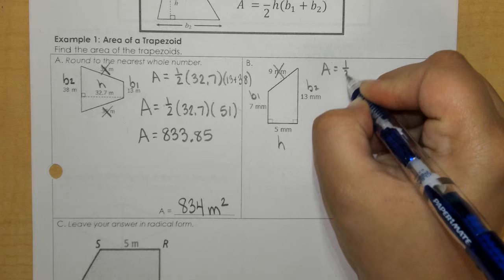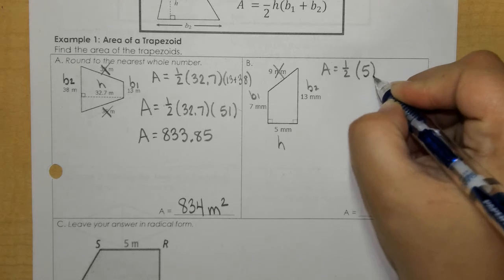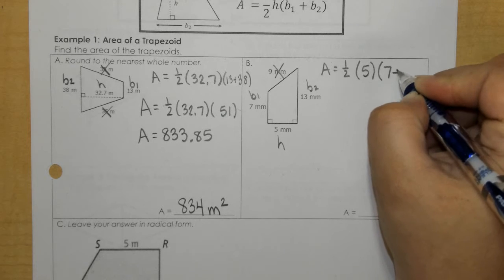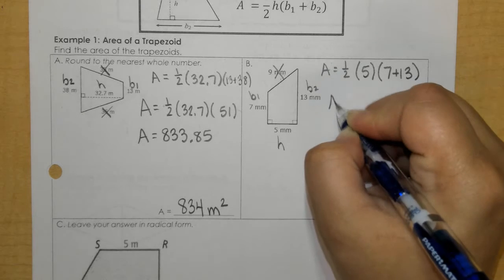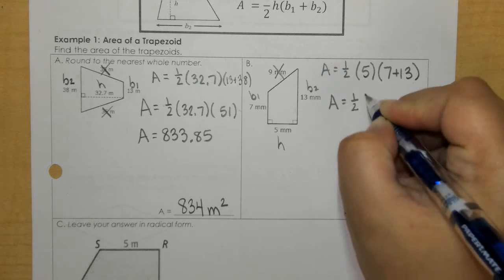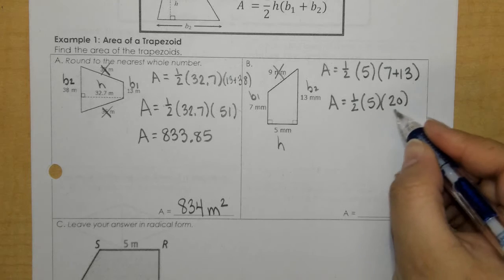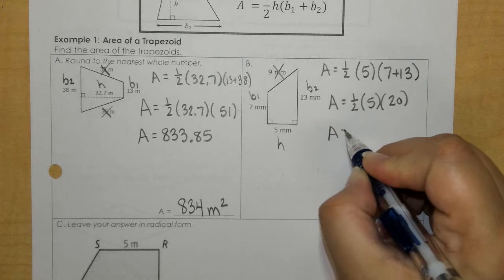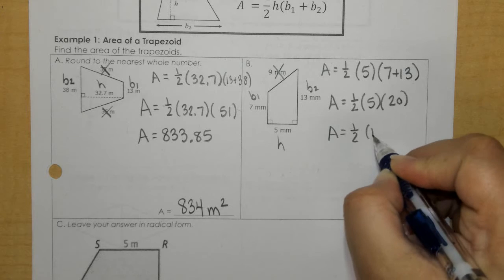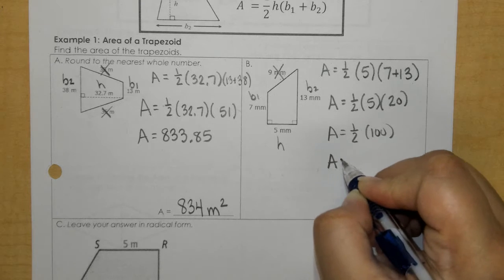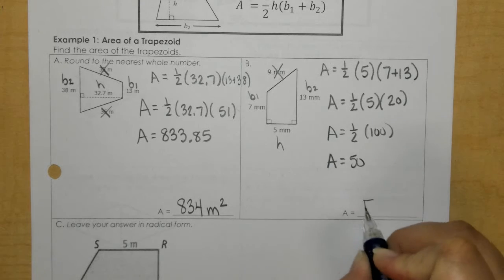So if I plug that in, I have 1/2 times my height, and then add my bases. So if I add those, I get 20. If I multiply, we get 100. And half of 100 is 50.